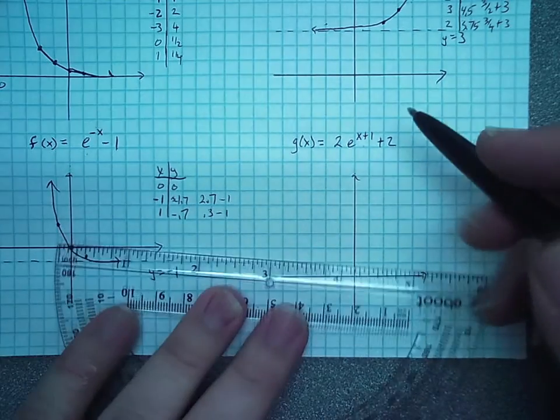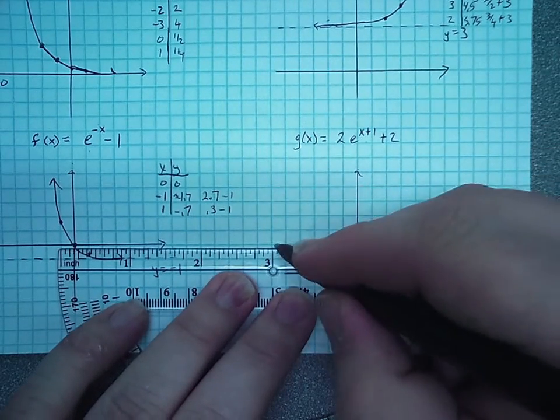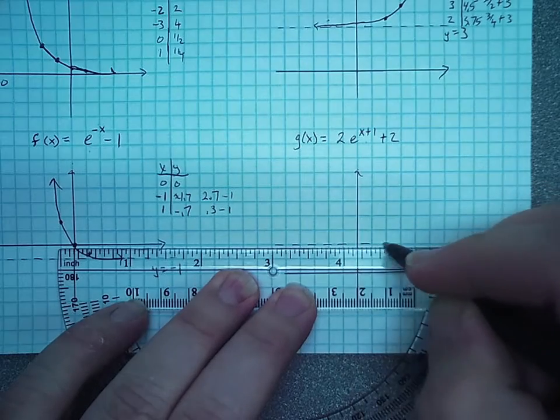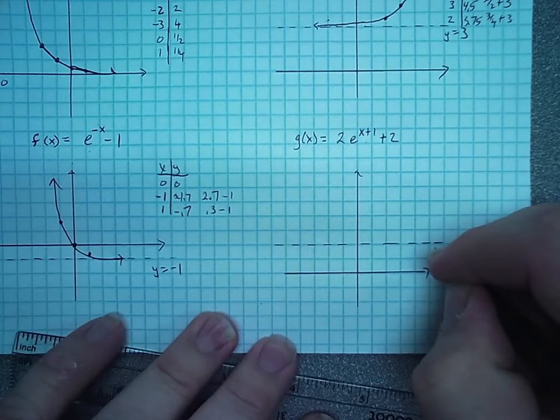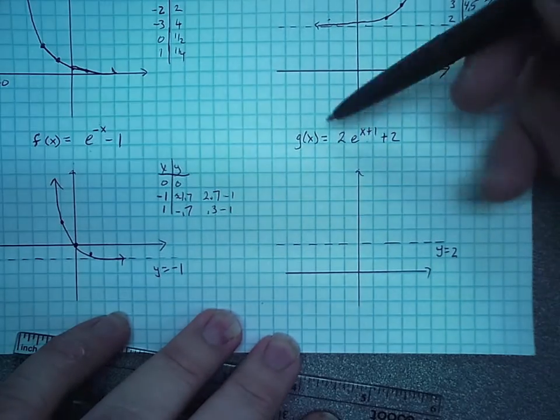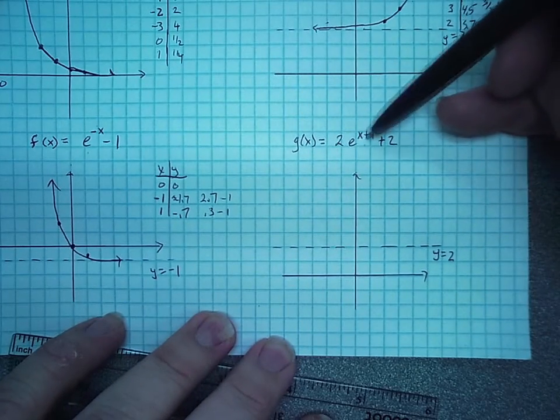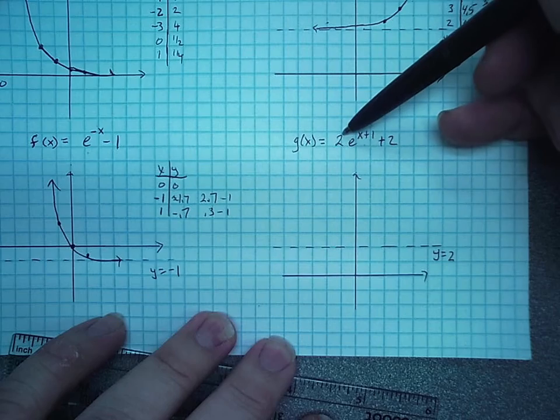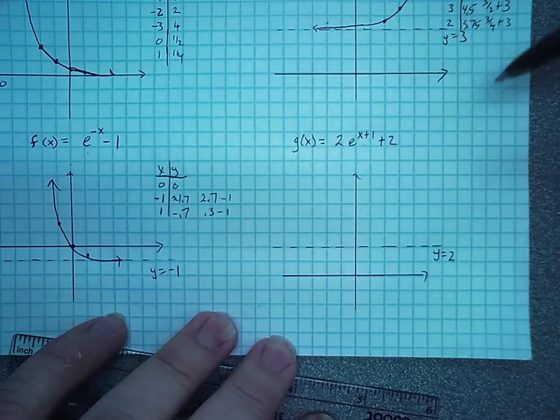Also, the horizontal asymptote is here at y equals 2 because that's k. Because I'm familiar with transformations, this has been shifted to the left one as well, but it's also going to be twice as tall as a typical e to the x graph.